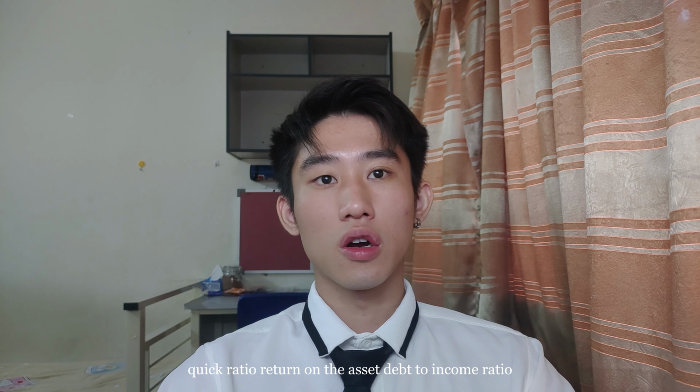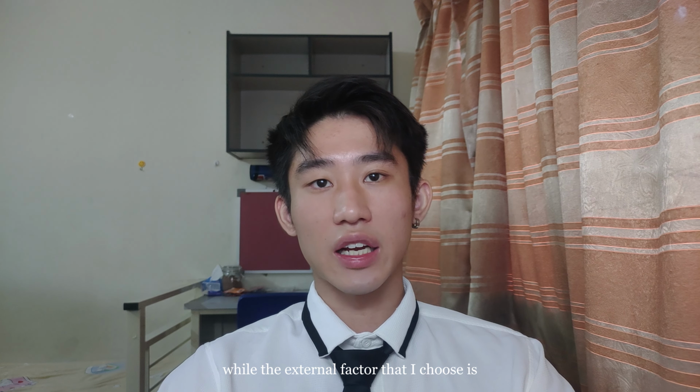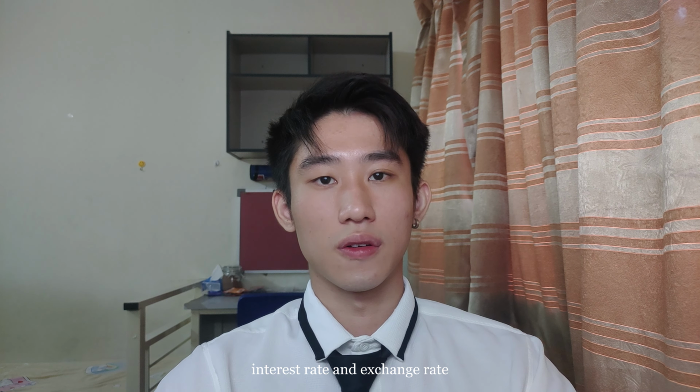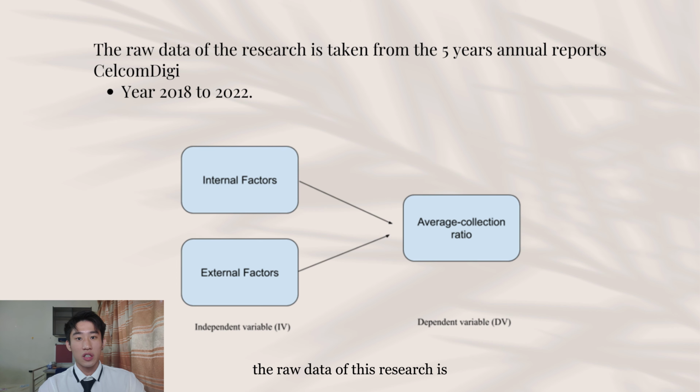to income ratio, operation ratio, operating margin. While the external factors that I chose are gross domestic product, which is GDP, inflation, interest rate, and exchange rate. The raw data of this research is taken from the 5 years annual report of CelcomDigi, from the year 2018 to 2022. The dependent variable that I chose is average collection period, while the independent variables are the remaining variables that I just mentioned.